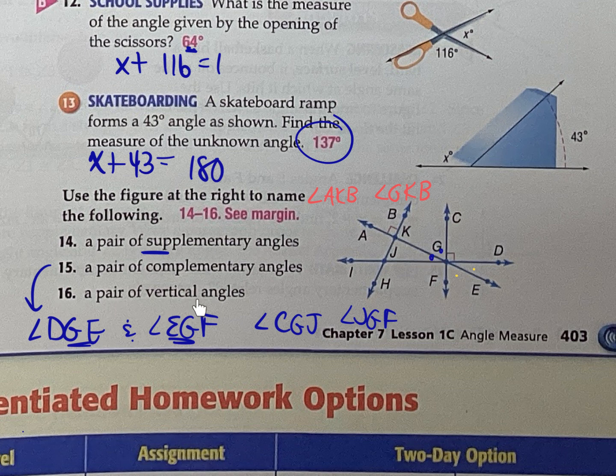Okay, 16, a pair of vertical angles. They need to have the middle letter the same. So let's say I wanted to do this yellow angle and this yellow angle. The only thing in common is J. If they have more than that in common, it's going to be wrong.